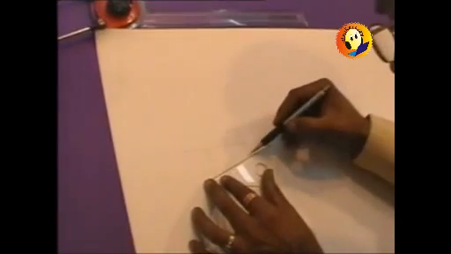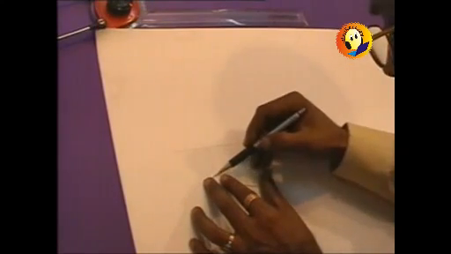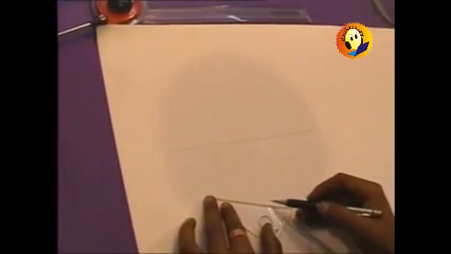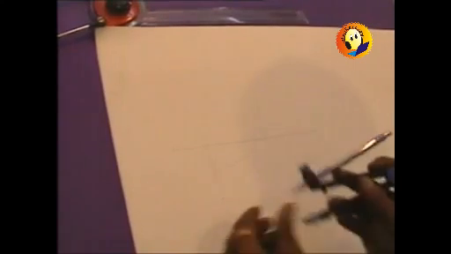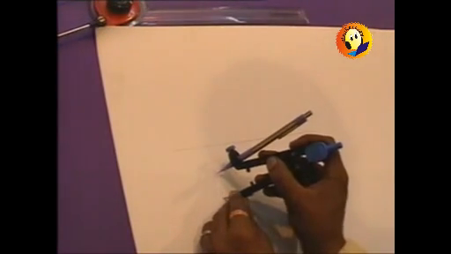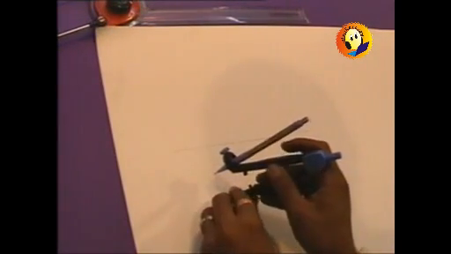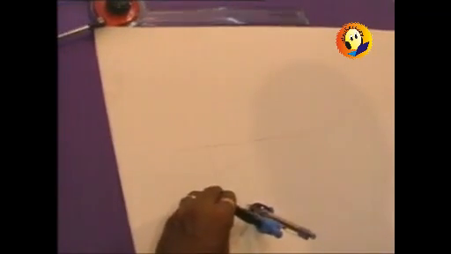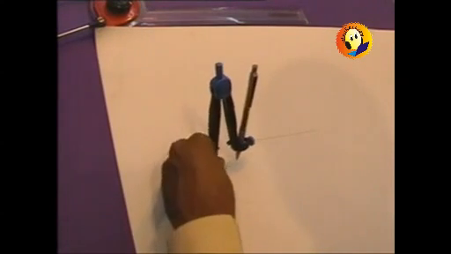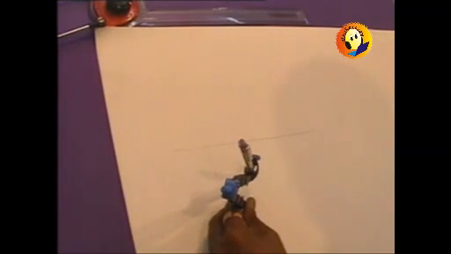Once we mark these two points at 108, we can proceed to join them, so that we can mark the length of 30 millimeters onto it. So 30 can be marked, and 30 can be marked on the other side too, and then we can complete the pentagon.